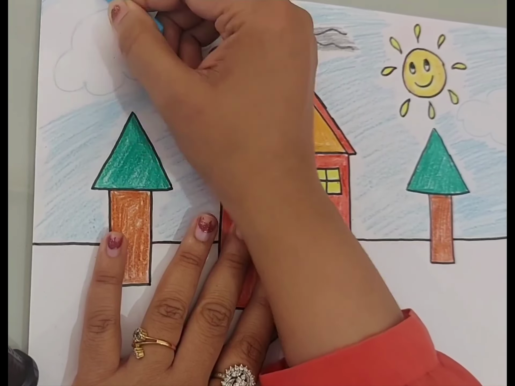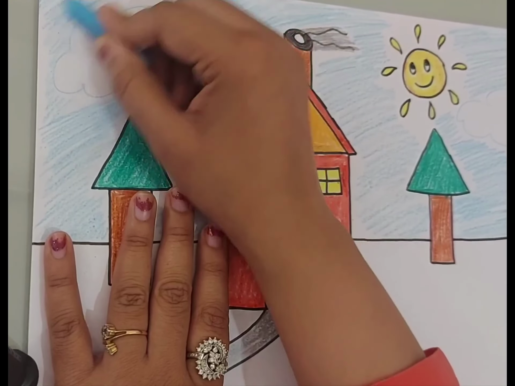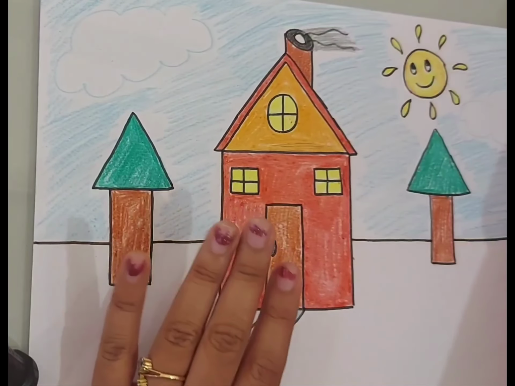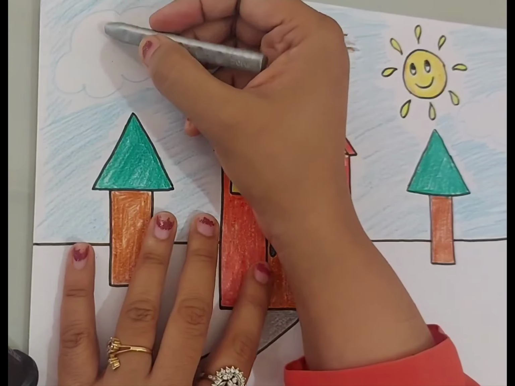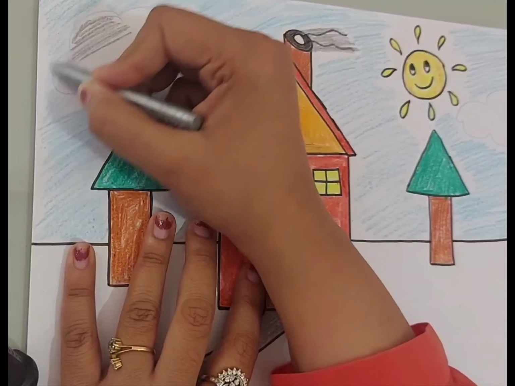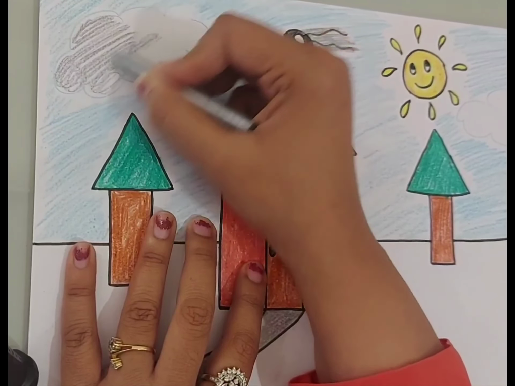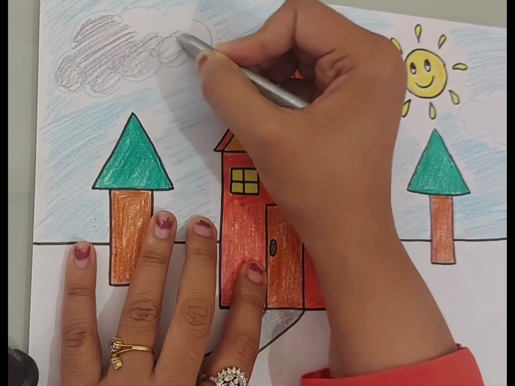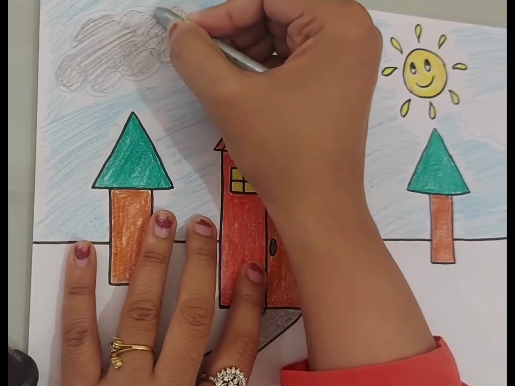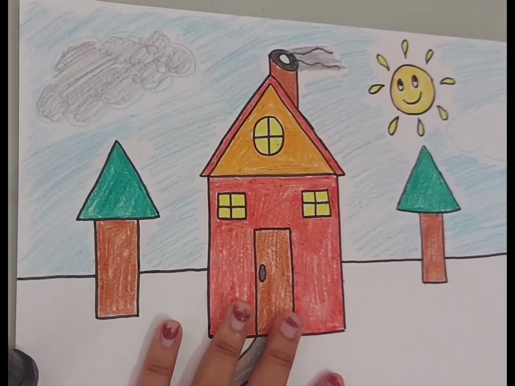Here is our beautiful sky. Okay, now we show up the cloud with gray color. We use gray color crayon in clouds. Look how beautiful it's looking.